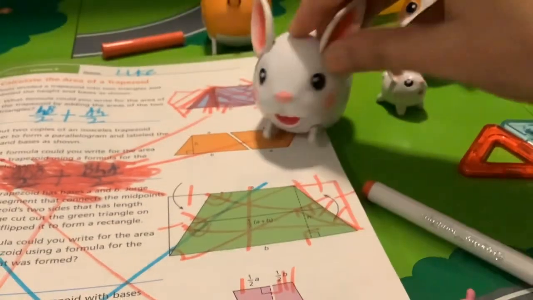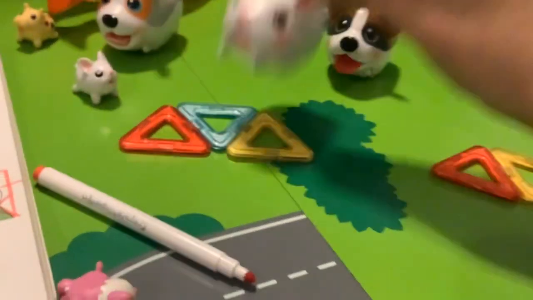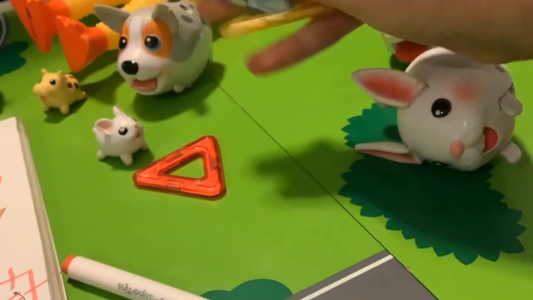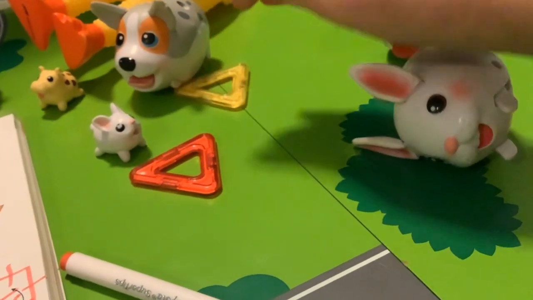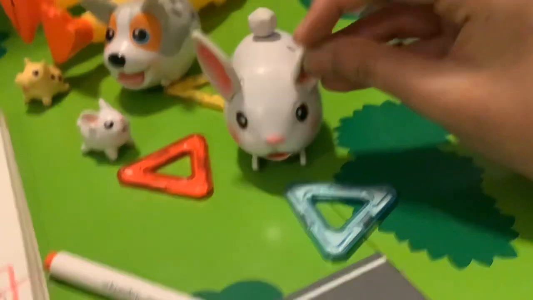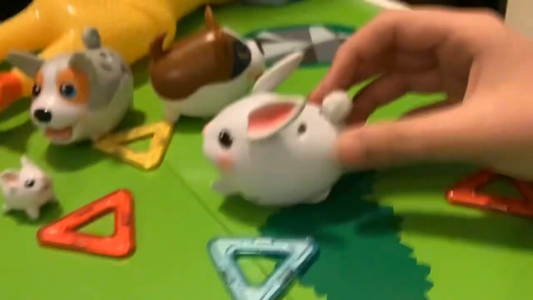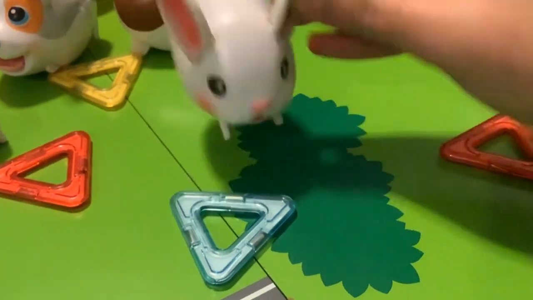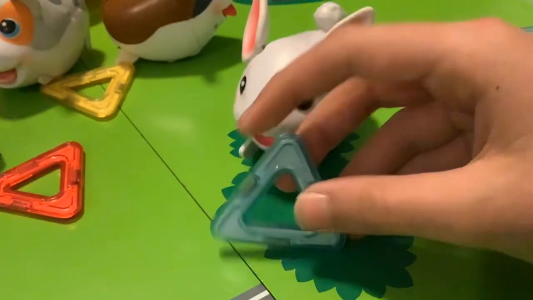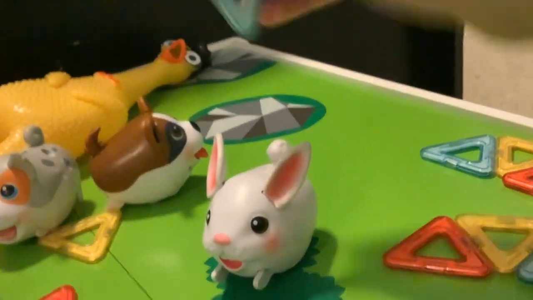I'm so excited. No, the trapezoid. Nah, it's okay. You like triangles too. Yeah, I do. Triangle party! Whoa! Sorry.